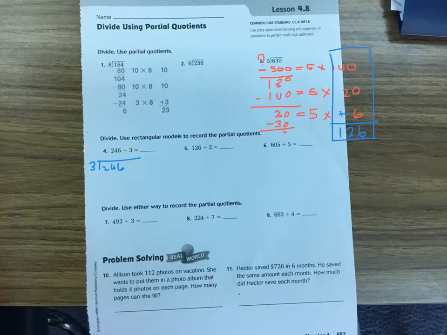What number am I looking at? 24, and we're looking for multiples of 3 that are 24 or just under it, right? Is 24 a multiple of 3? Yes, so I'm going to do 24 or 240. 240. Because there are 3 digits.